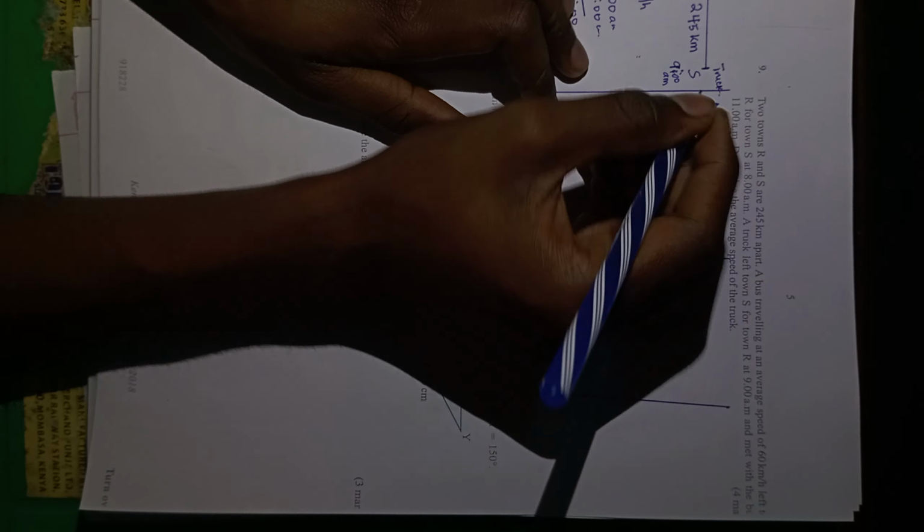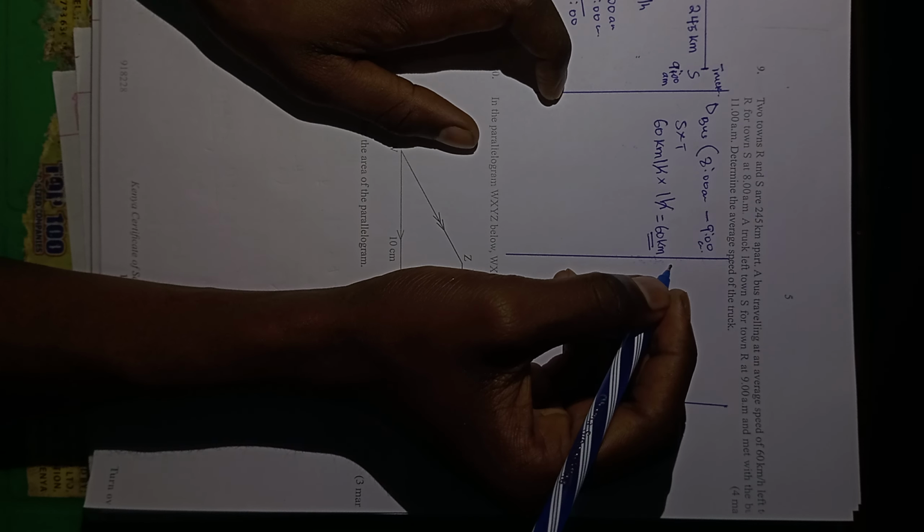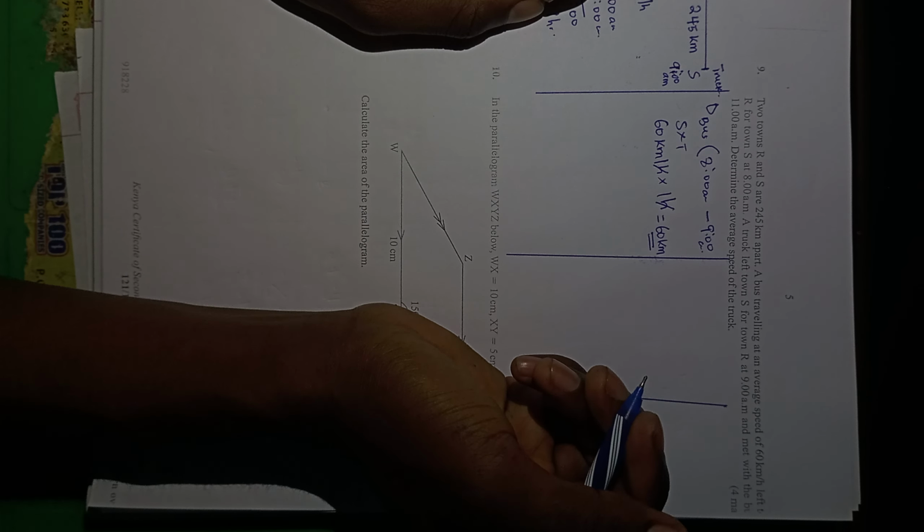What is the speed of the bus? It is 60 kilometers per hour. We multiply by 1 hour, so hour and hour will cancel. We remain with 60 kilometers. So the bus traveled a total of 60 kilometers from 8 a.m. to 9 a.m.